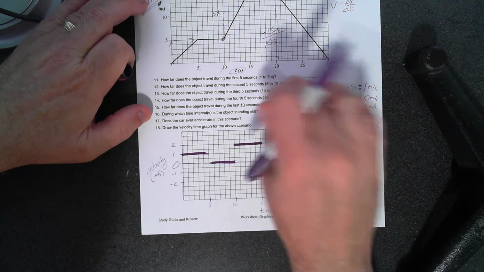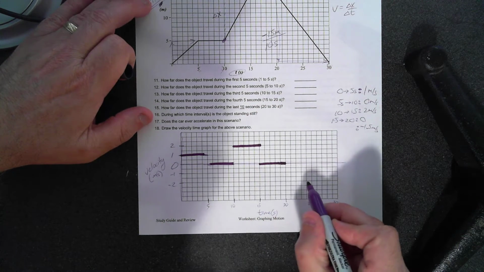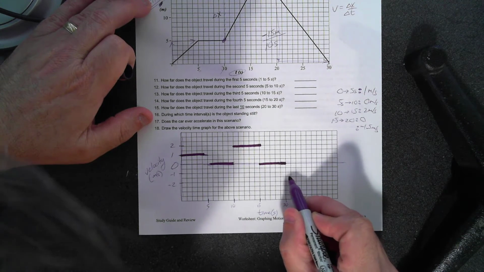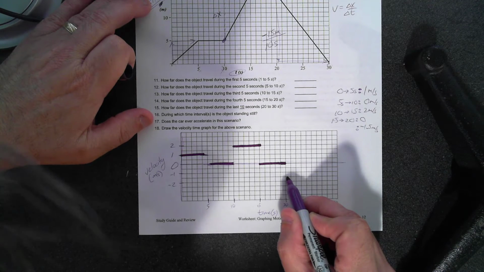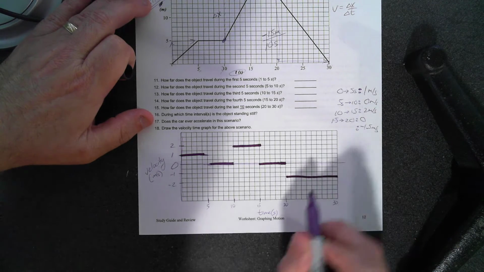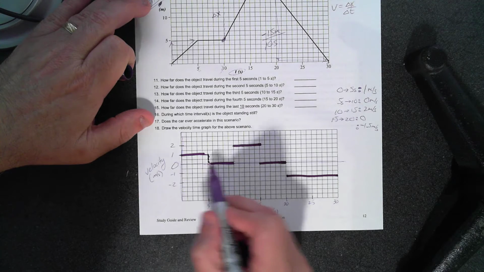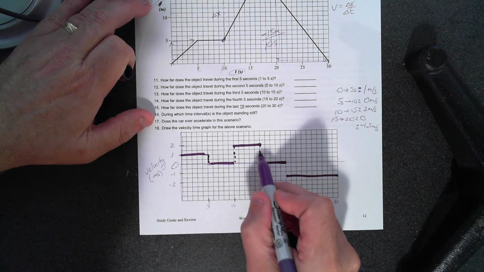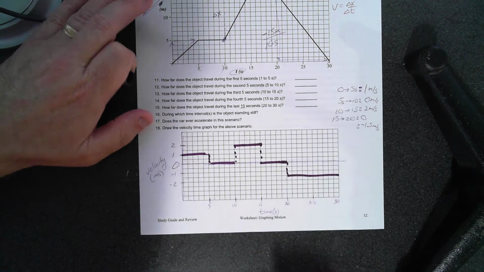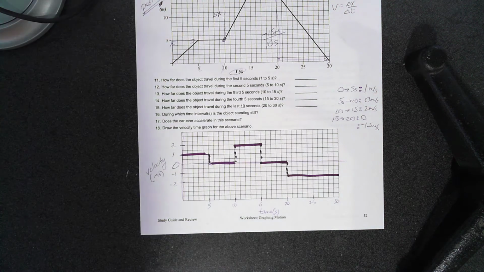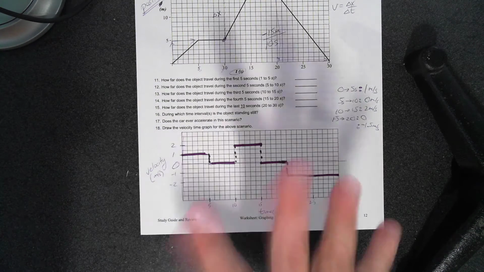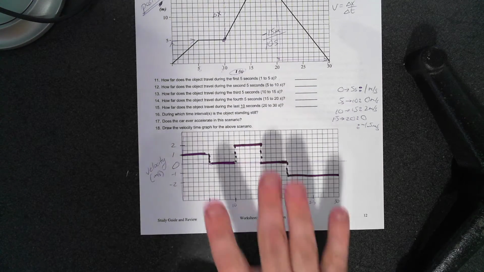And then for the last 10 seconds, we're at negative 1.5. Trying to make sure I get it on the right line there. All the way to the end. If you want, you can draw a little dotted line just connecting them. I wouldn't mark you down if you didn't have those, but some people feel better when those are in there. All right. Hopefully that helps on that one.